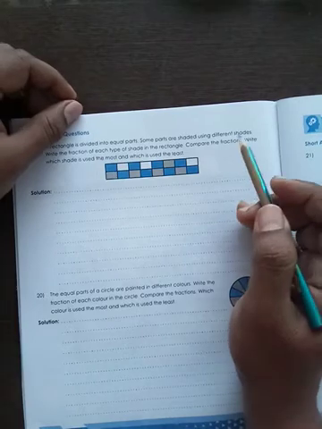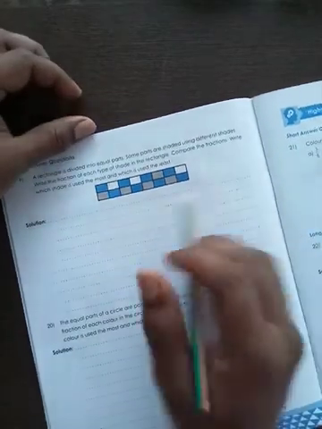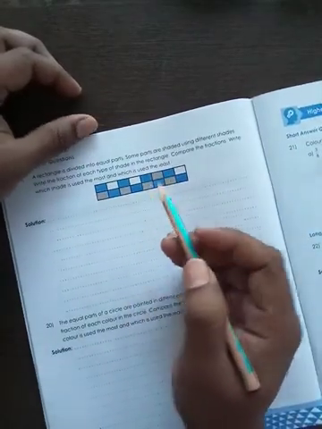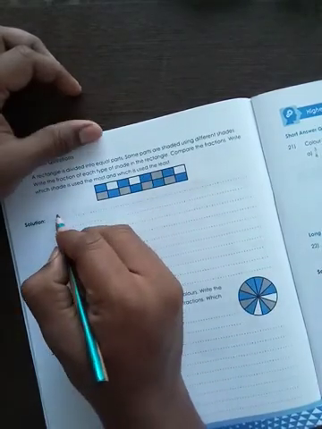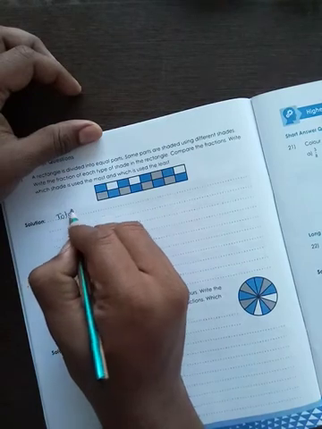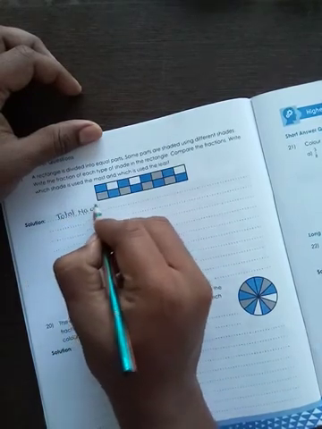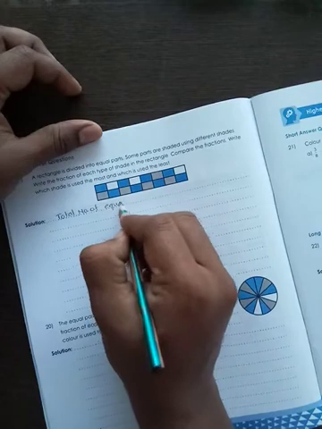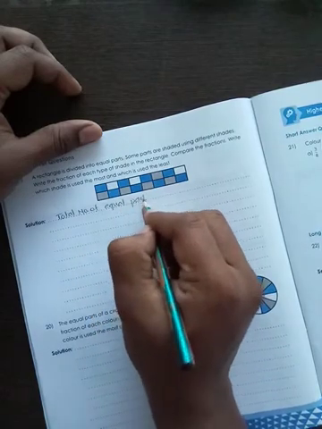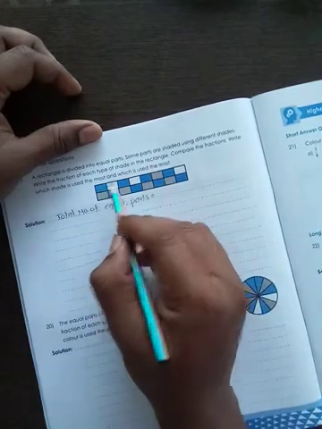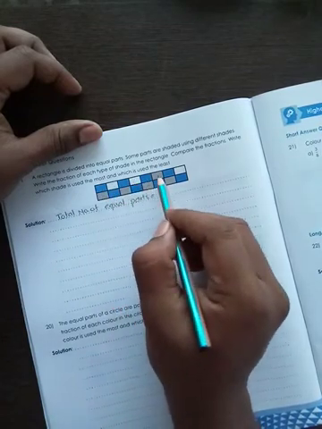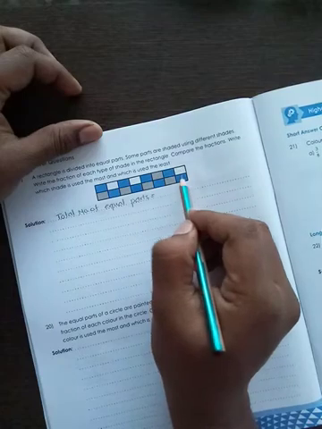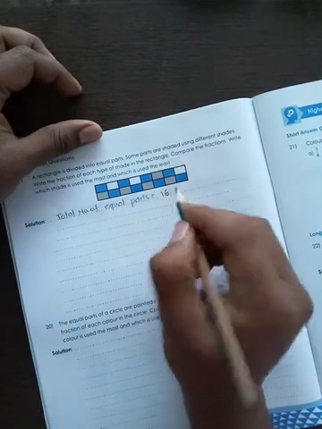तो यहाँ पर हमें कंपेयर करना है और कौन सी शेड ज़्यादा इस्तेमाल की है वो हमें चेकआउट करना है. चलो फर्स्ट अपॉन टोटल नंबर ऑफ इक्वल पार्ट्स वी हैव टू राइट डाउन. Total number of equal parts, that is equal to, let us count, 1 2 3 4 5 6 7 8 9 10 11 12 13 14 15 16. So there are 16.